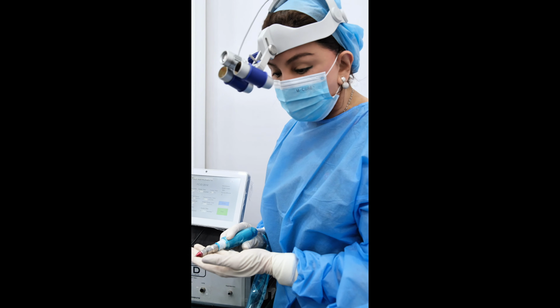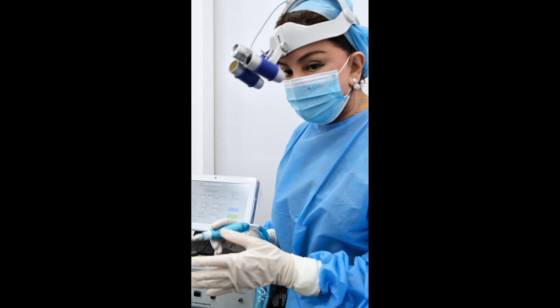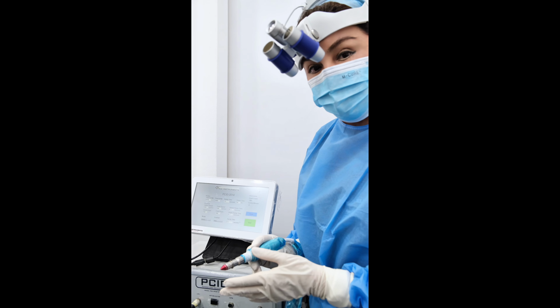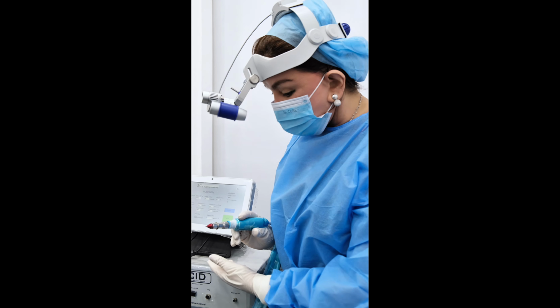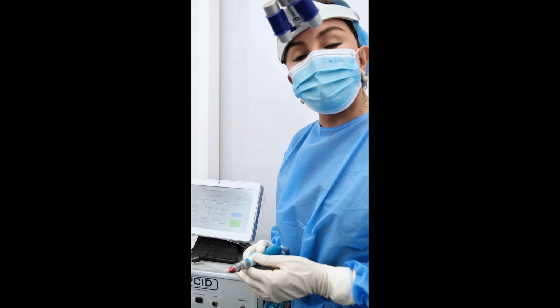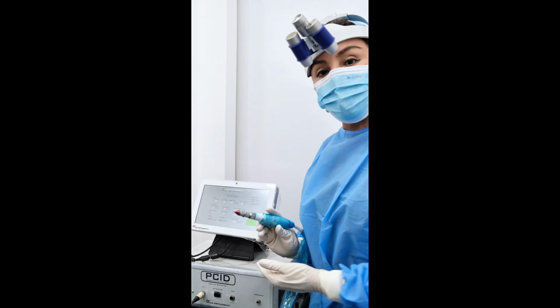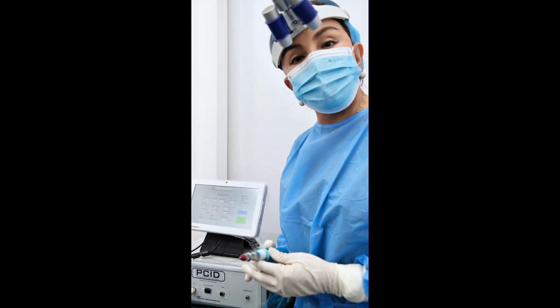We have different sizes of punches, and we also get 2 or 3 PCIDs ready in our clinic. So this is how the PCID works in our clinic, and most patients do ask us the question of how do I know how many grafts I've harvested.